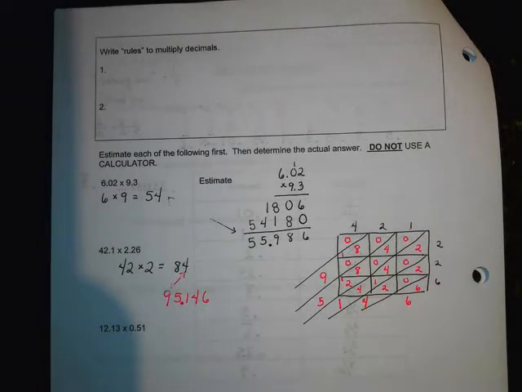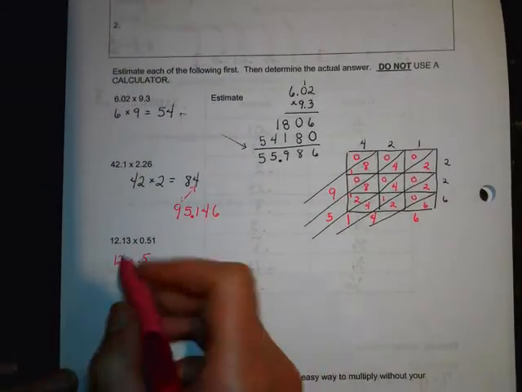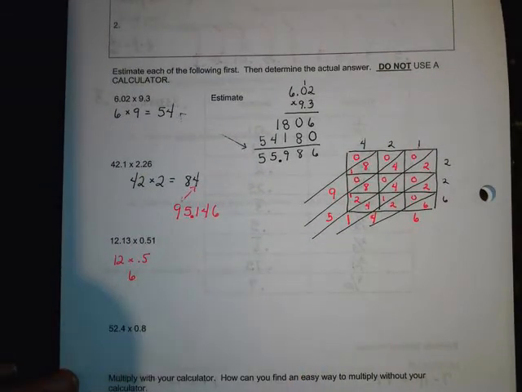Now this one's interesting because I would say it's 12 times 0.5. I don't want to say 1 and I don't want to say 0, but do you agree that 0.5 is just a half? So taking 12 times a half, or half of 12, which should just be 6. I don't know. I'm going to try it with the box again, and then I'll do this one with the algorithm just to mix it up. I just want to show you what this one would look like.